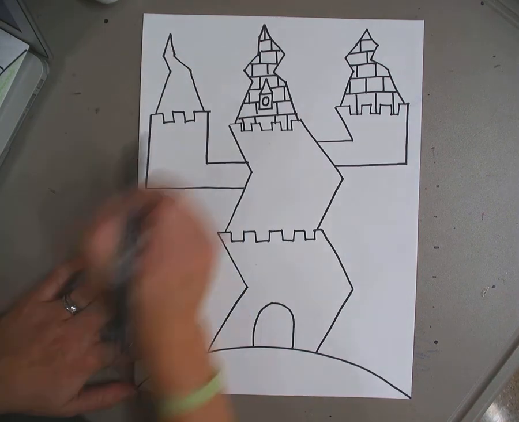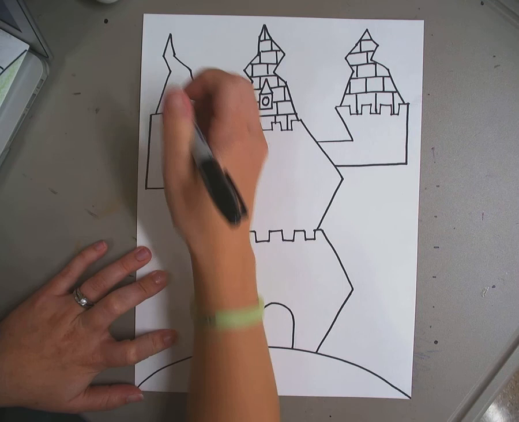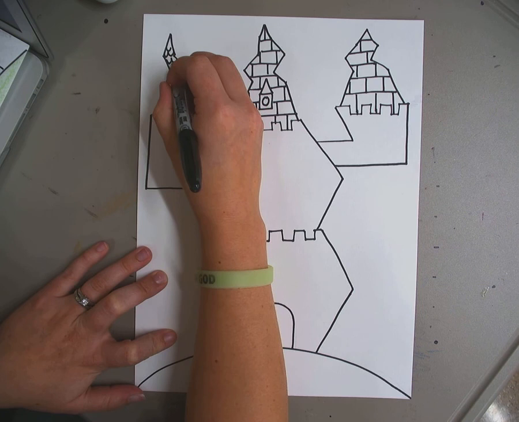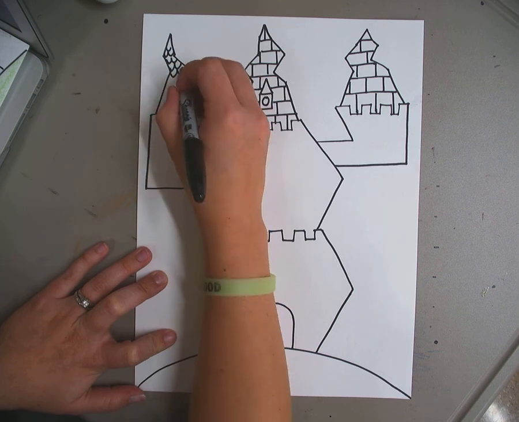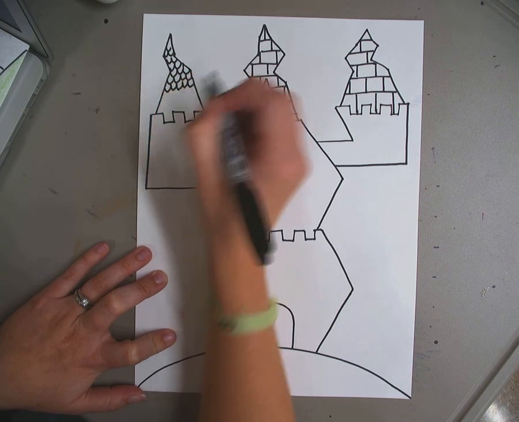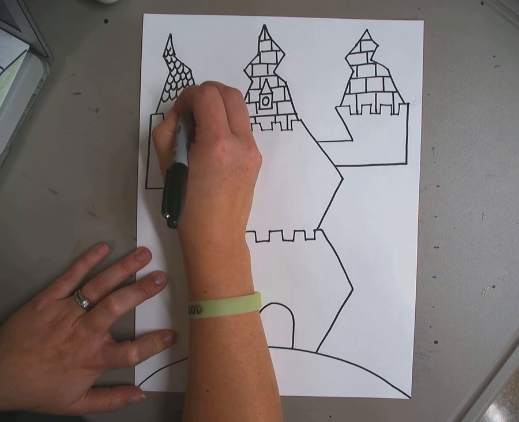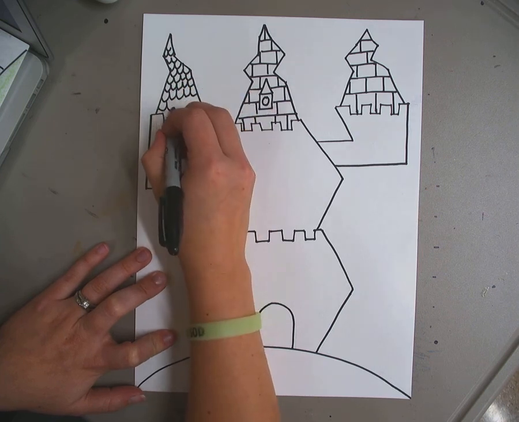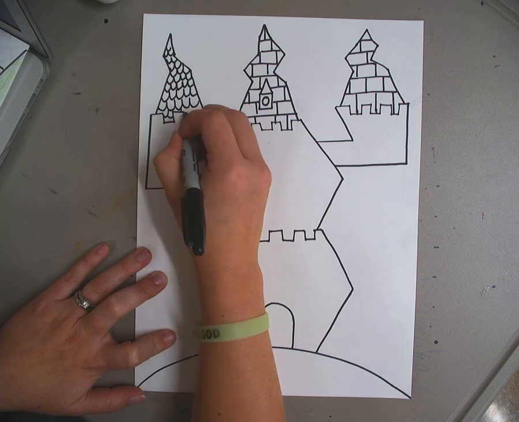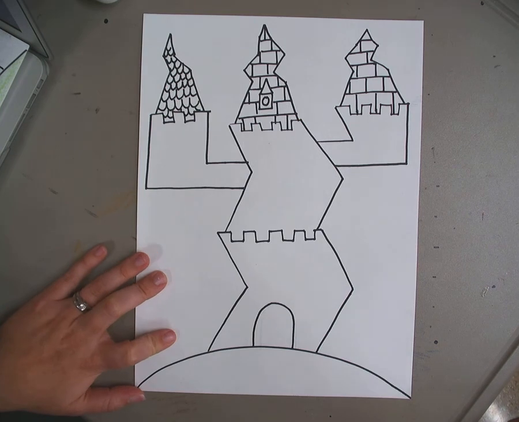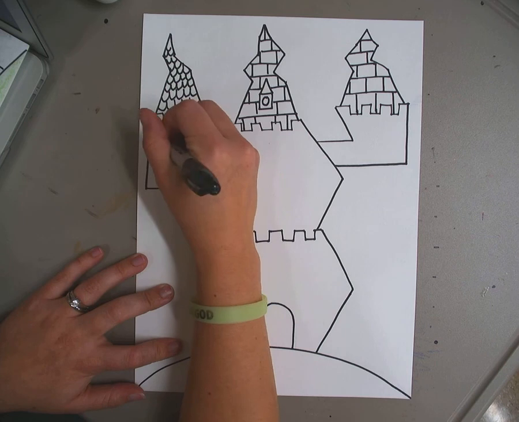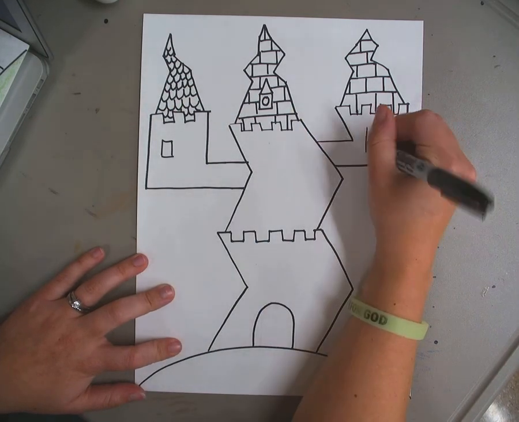Now, actually, on this one, I'm going to do it a little different. If you don't want to do bricks, that's totally fine. Maybe you want to do some curvy shingles. They kind of look like snake scales. And that's simply by just making curves back and forth. So I'm just doing curves, curves, curves, curves, like that.